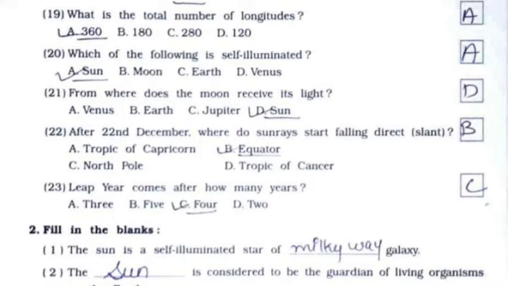21. From where does the moon receive its light? It's option number D, sun. 22. After 22nd December, where do sun rays start falling direct, that is slant? It's option number B, equator. 23. Leap year comes after how many years? It's option number C, 4.